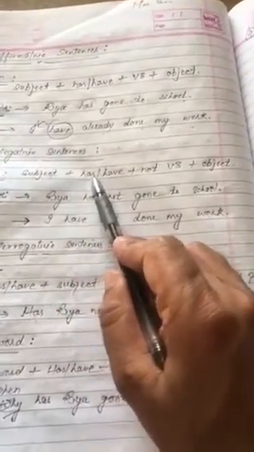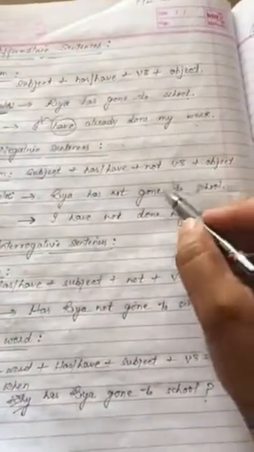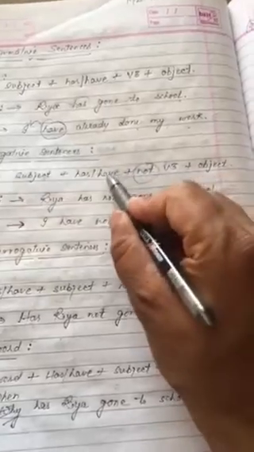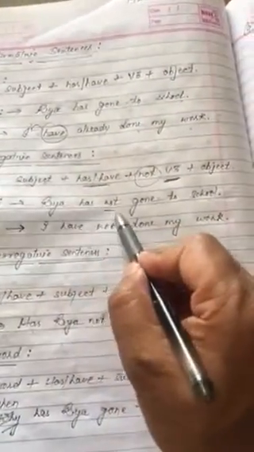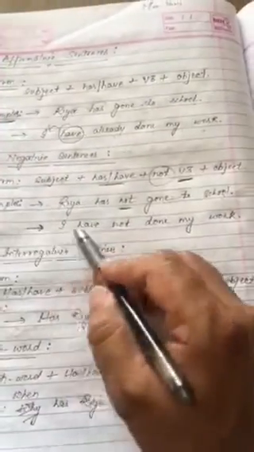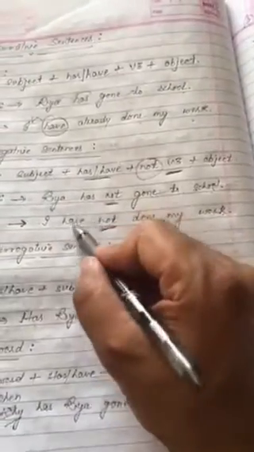Now come to the negative sentence form. Subject plus helping verb has or have plus not plus V3 plus object. See the examples. Ria has not gone to school. You have to just add not between the helping verb and the main verb. We are just adding not. Ria has not gone to school. Again, I have not done my work. So not has been added between the helping verb and the main verb.